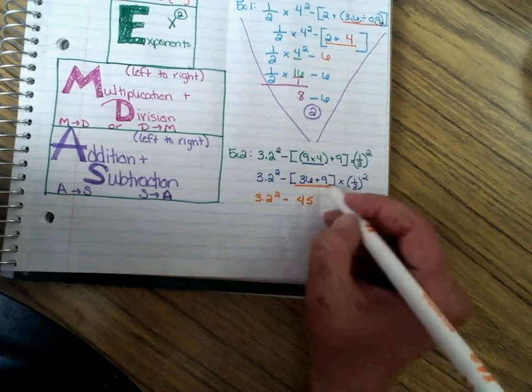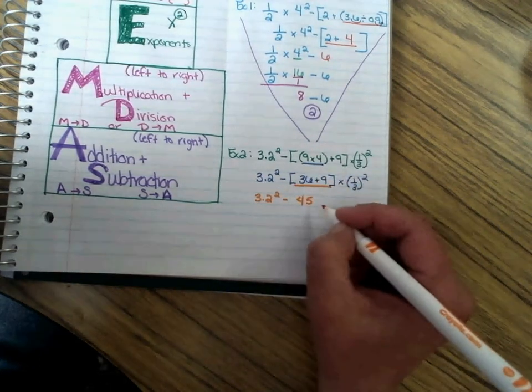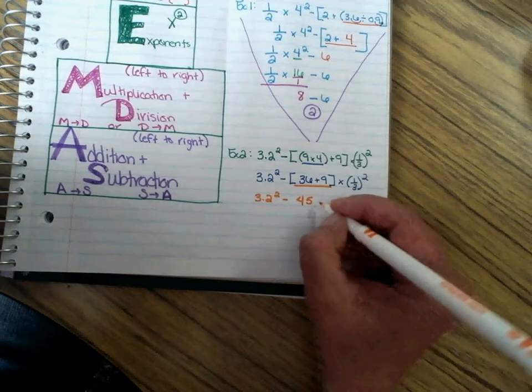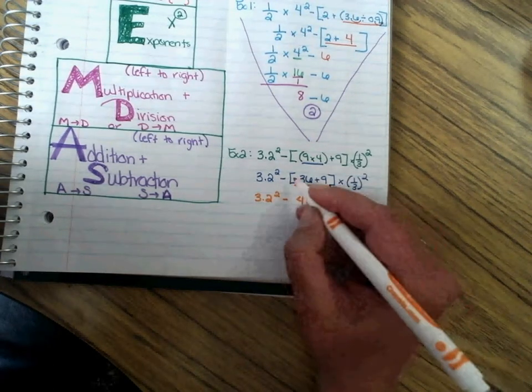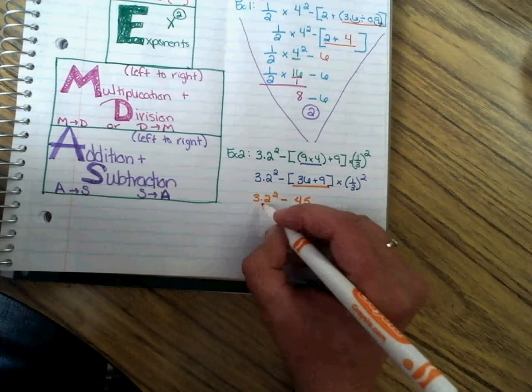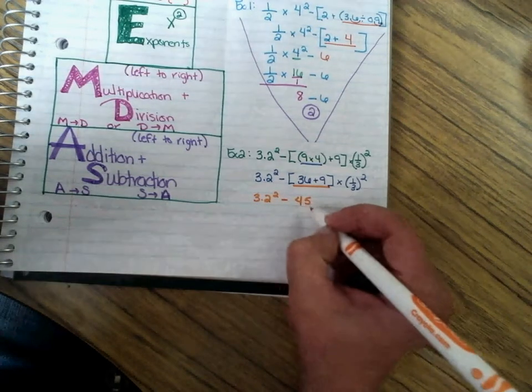Well, 9 plus 6 would result in a 5. Regroup my 1, so that's 45. It's also kind of like my skip counting patterns, right? Okay. So I've taken care of that. I have no more brackets because I'm done with those.